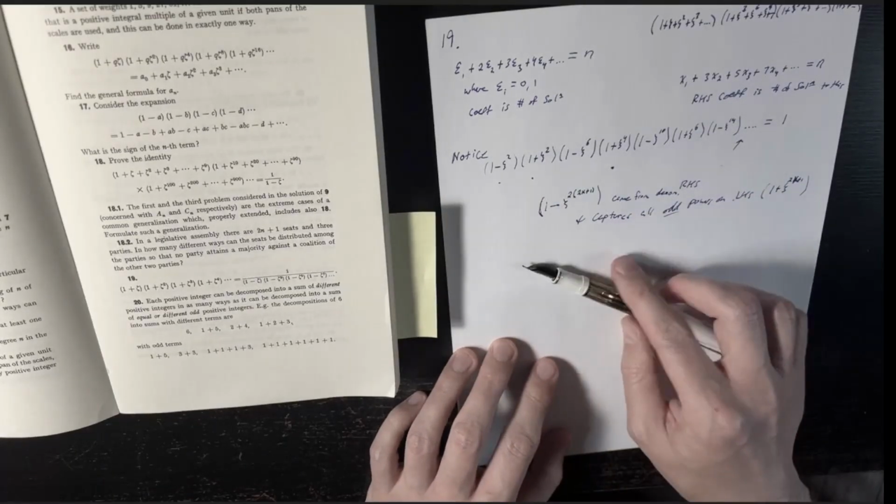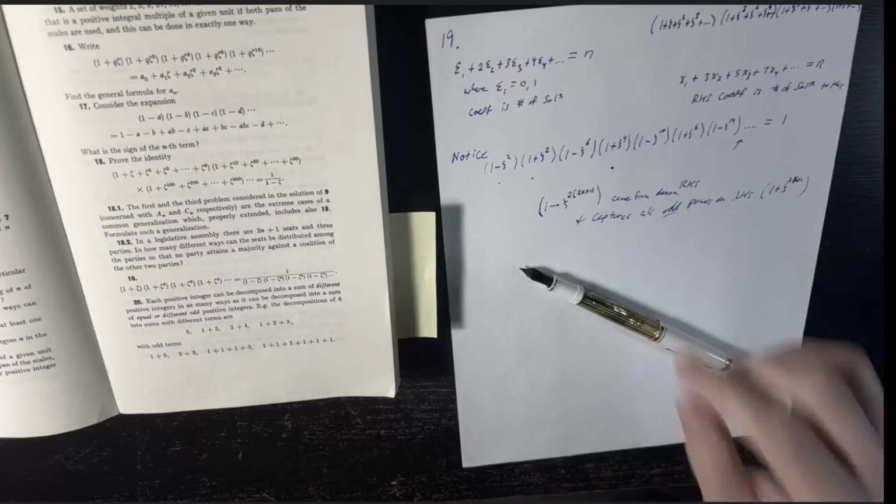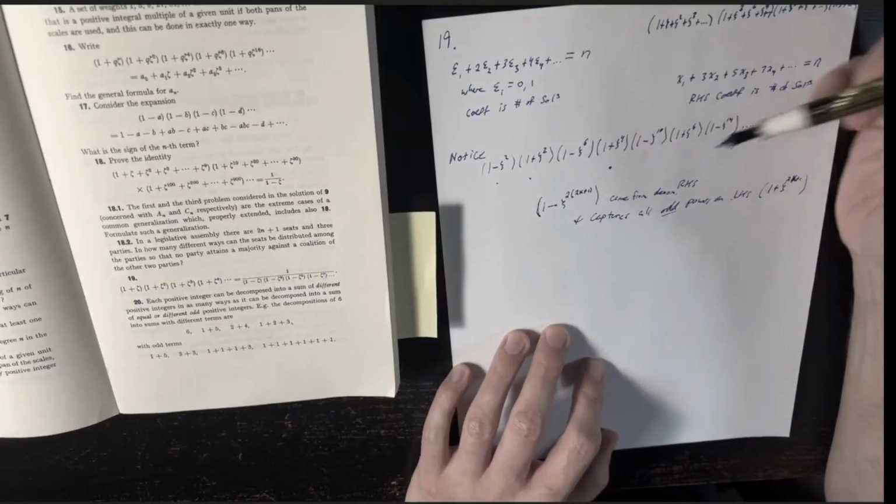I mean, written in binary is what I meant. That's kind of close to it. It's a confusing way to word it. So yeah, the powers of 2 definitely get caught.